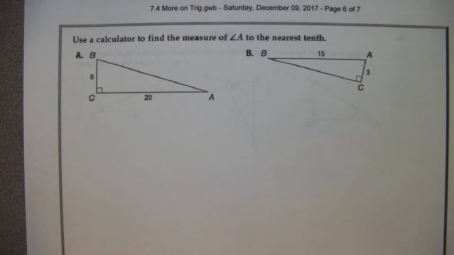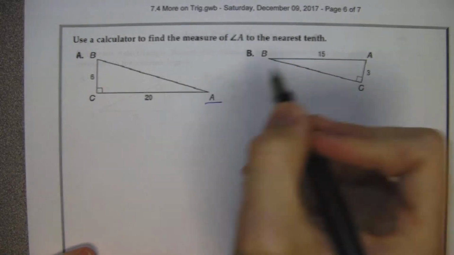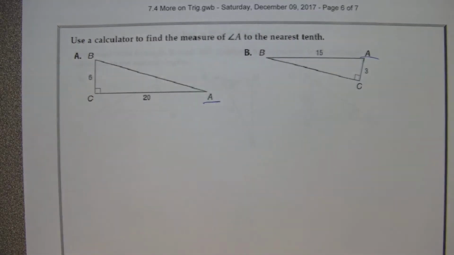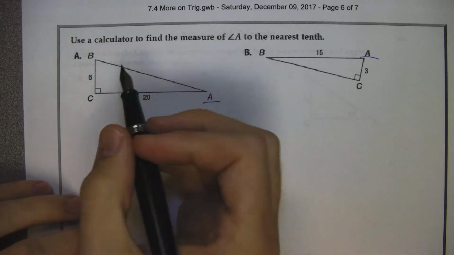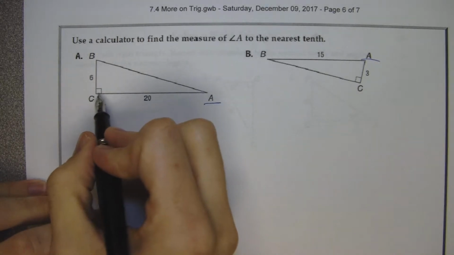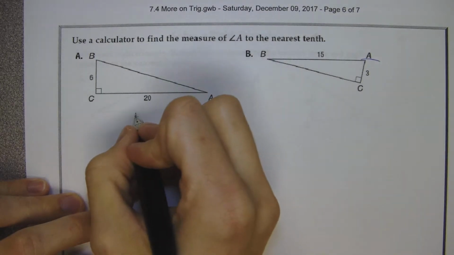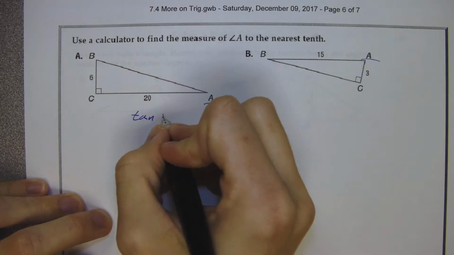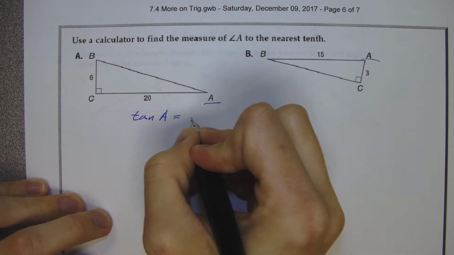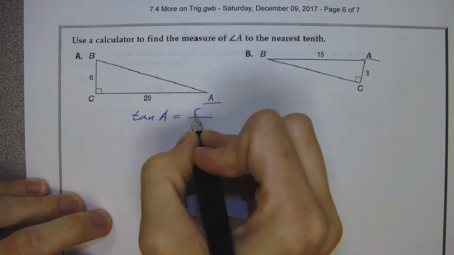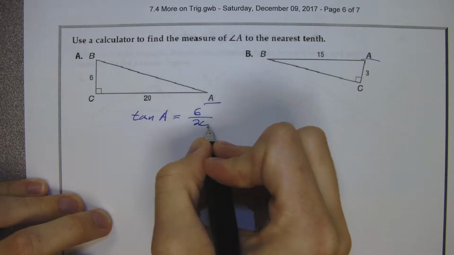So let's try a couple more. Again, in all of these cases, A and B, we'll be looking at A as our point of reference. So keep that in mind. So let's look. In this next one, looks like we've got an opposite side. We've got an adjacent side. So if we have opposite and adjacent, that sounds like tangent to me. So the tangent of angle A is equal to opposite over adjacent.